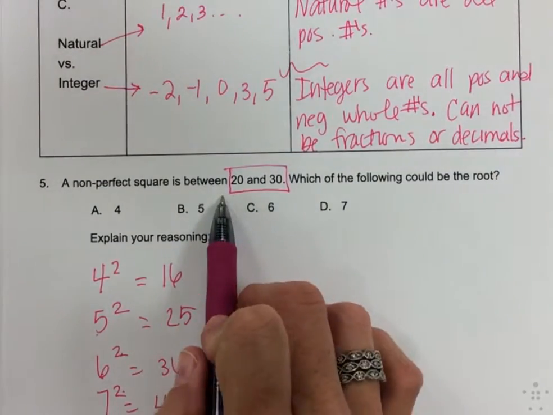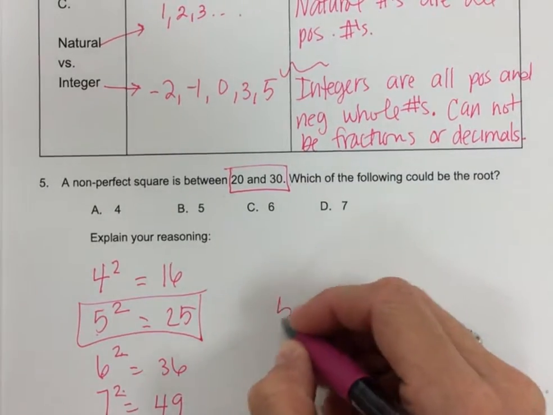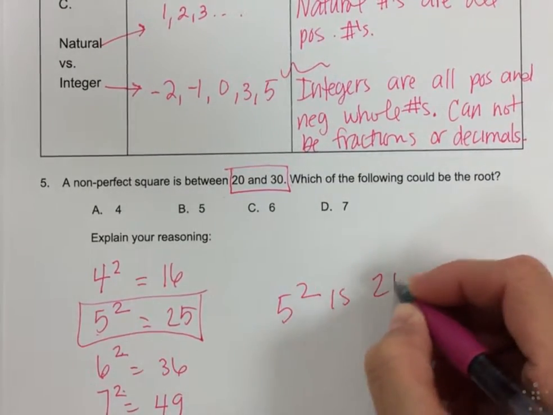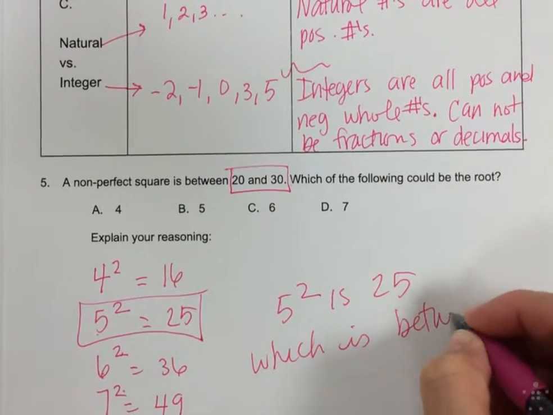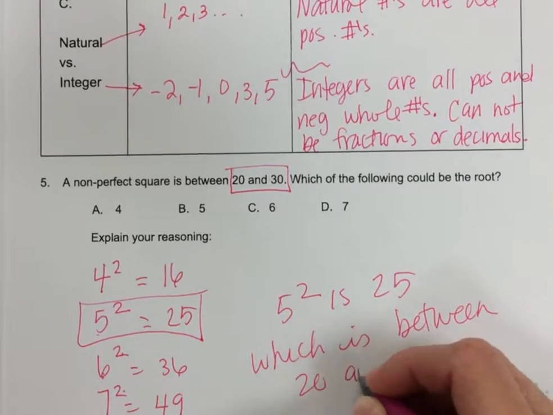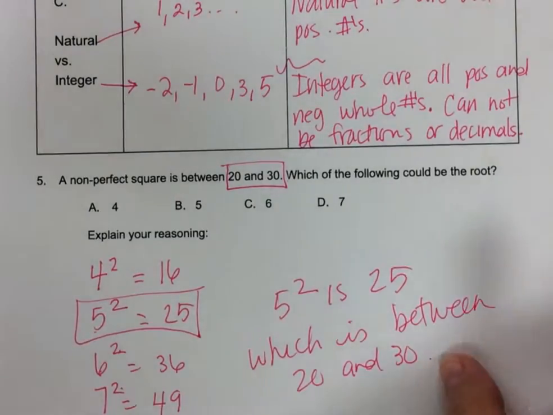All right, so we're looking for one between 20 and 30. 25 is between 20 and 30, so 5 squared is 25, which is between 20 and 30. And you didn't have to write that, but that's what we did there. All right, next page.